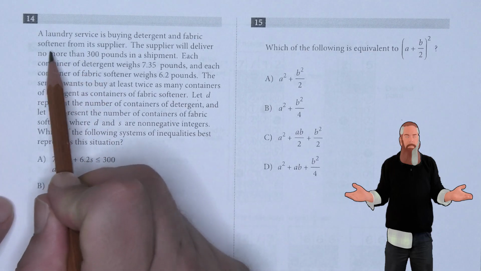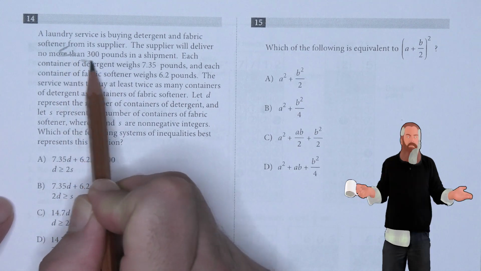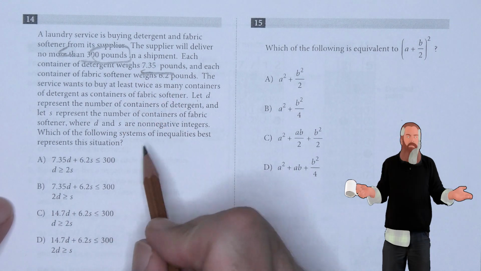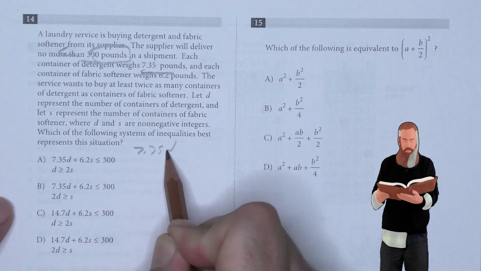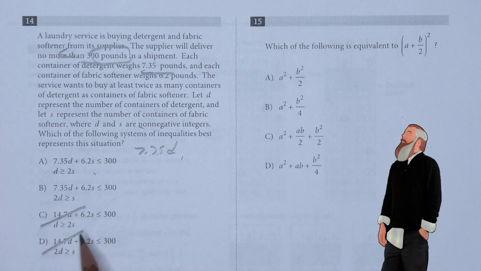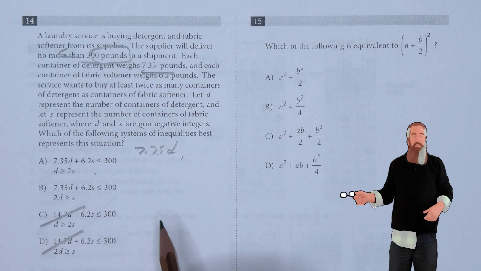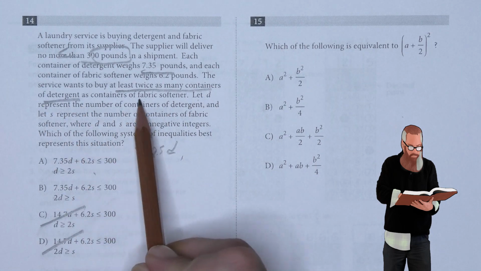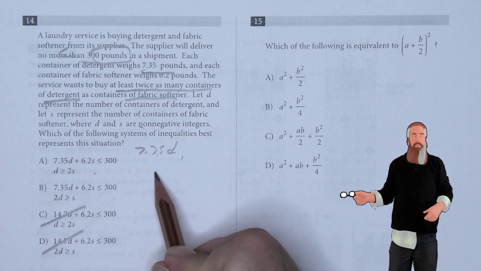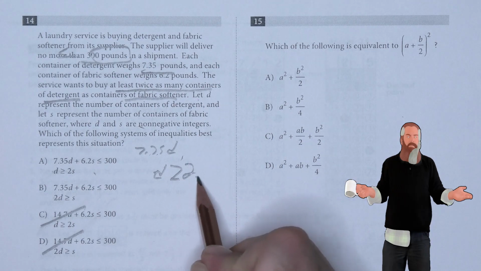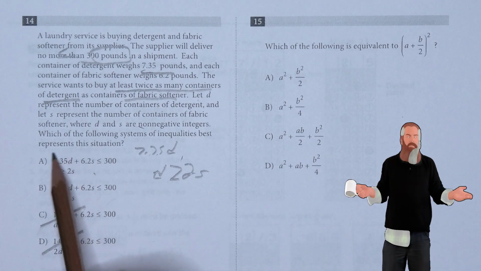So we can start with this no more than, which is less than or equal to 300. Now, 7.35 pounds of detergent would be 7.35D. So it has to contain a 7.35D, which is not what is in C or D, so they get eliminated. The service wants to buy at least twice as many containers of detergent as fabric softener. So they want the detergent to be greater than or equal to twice the fabric softener, which leaves us with A as the answer.